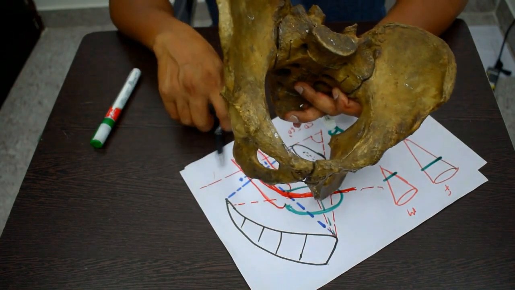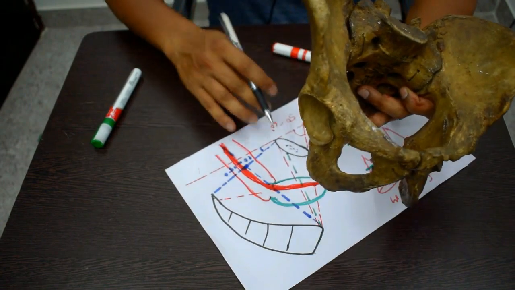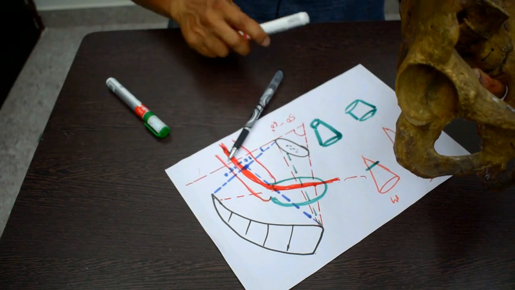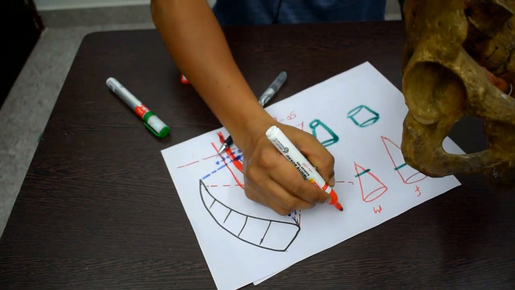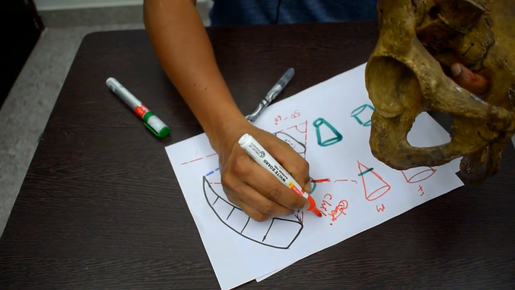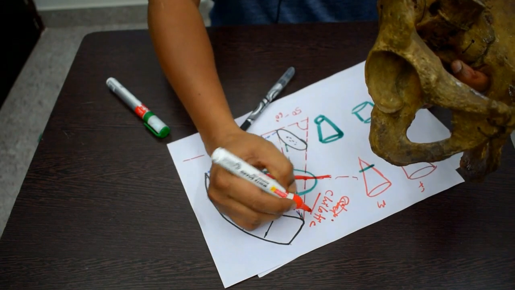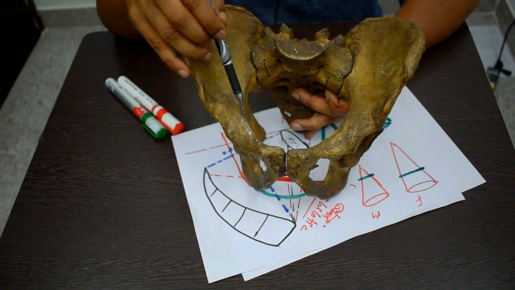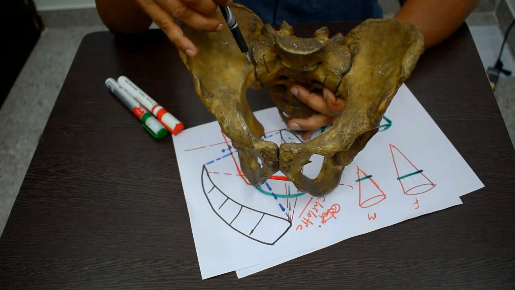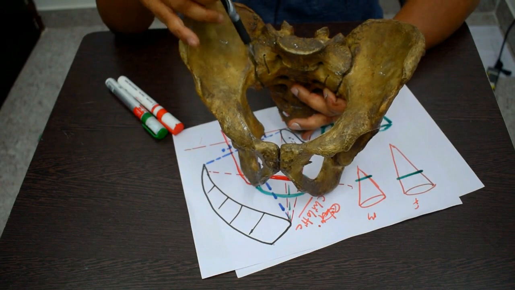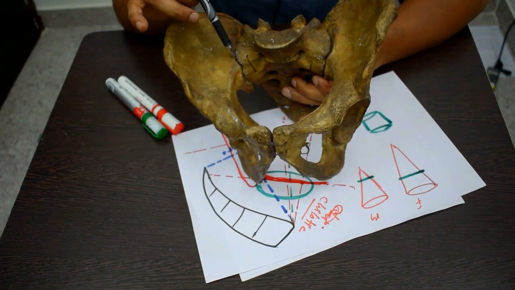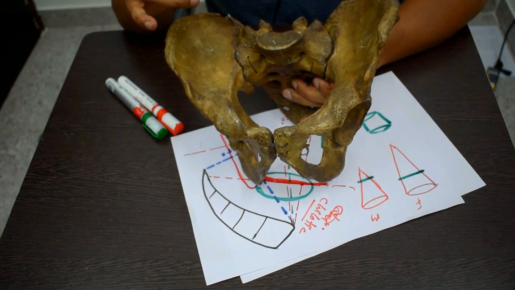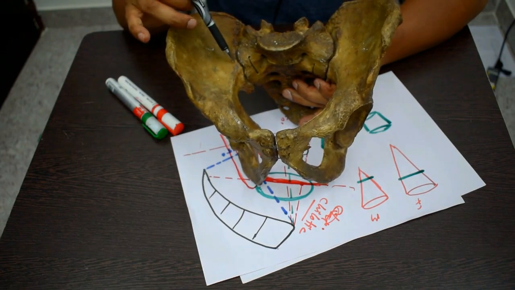Then the kilotic line. What is the kilotic line or chilotic line? Anything you can write, kilotic line or chilotic line. The spelling is CHILOTIC. You have to extend the line from the iliopubic eminence to the anterior margin of the auricular surface. See, this is the auricular surface. Then it extends up to the iliac crest. Right? So this line is what we are calling the kilotic line.